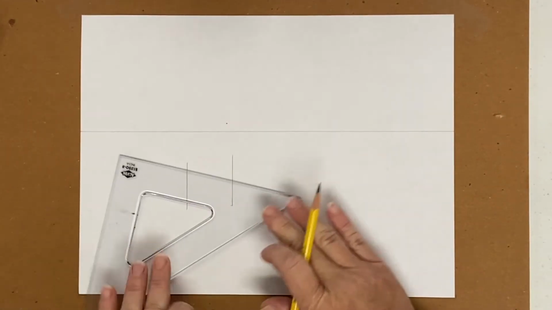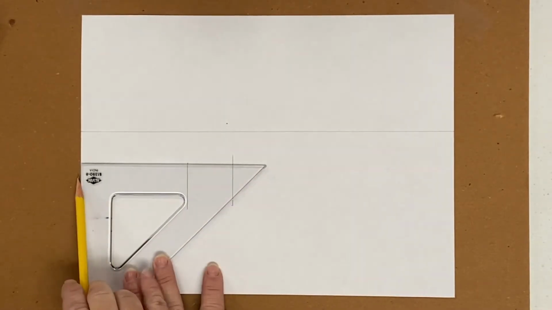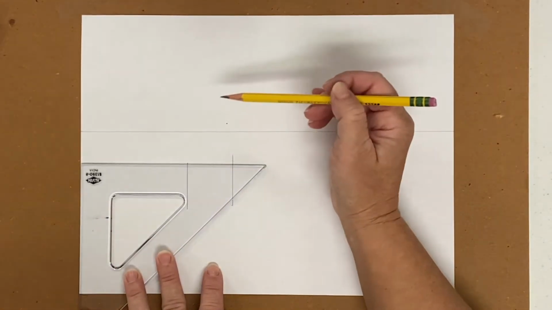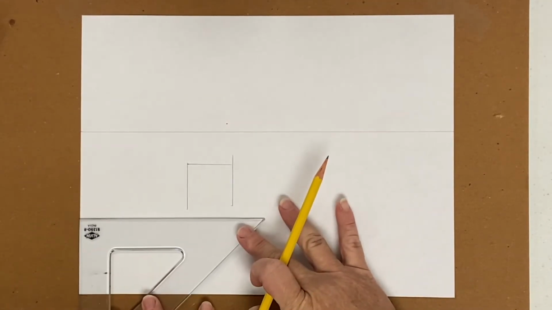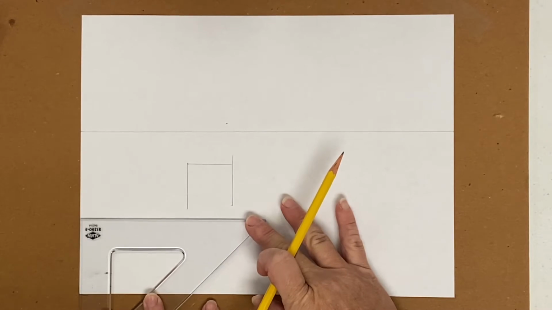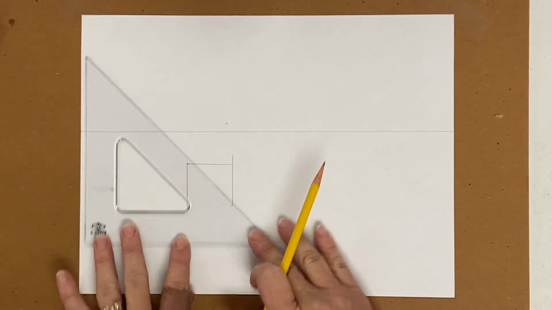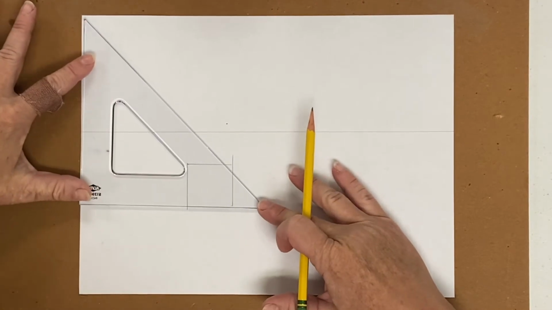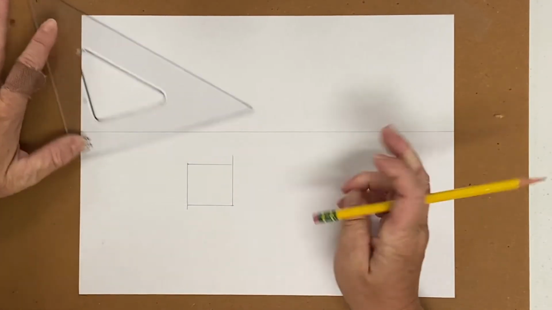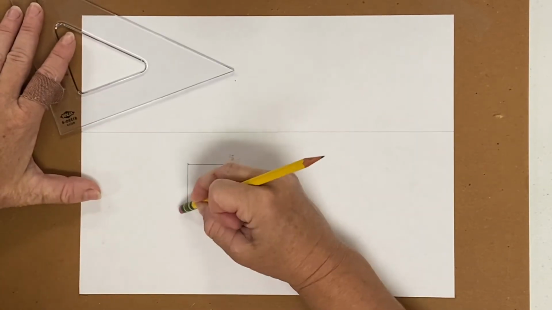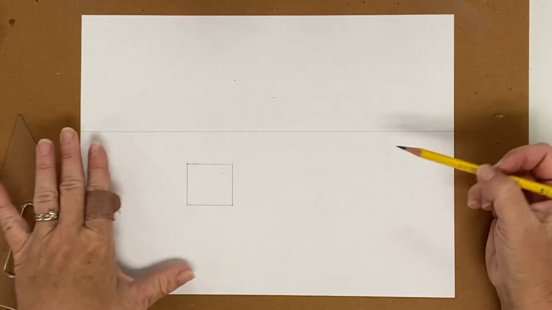Okay? So then I will turn the tool when I need a horizontal line, and this line will be lined up here with the edge of the paper. And so I'll draw the horizontal. If you're getting close to the edge of the paper, you can flip it. Okay, so I'll get rid of the extra lines. Okay, so there's the face of our block.